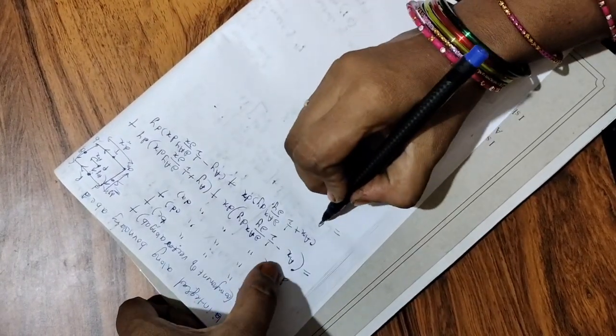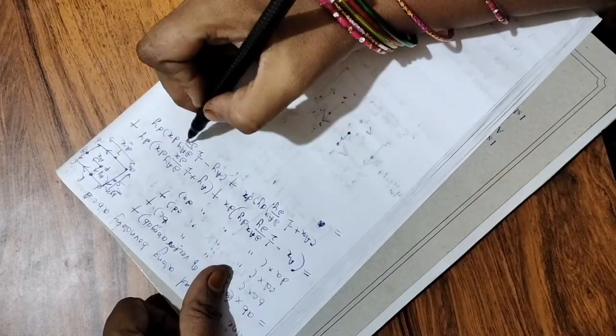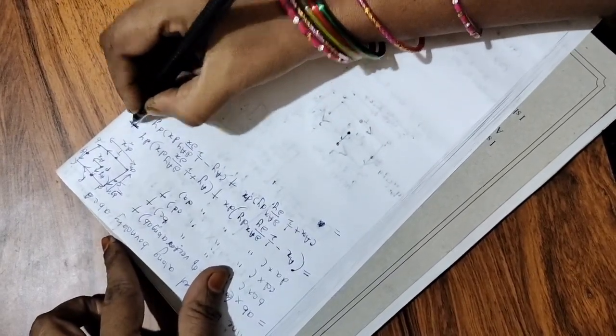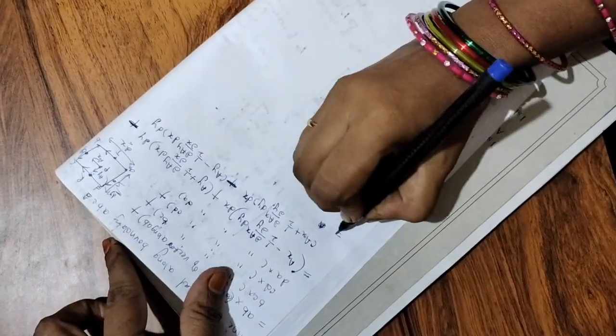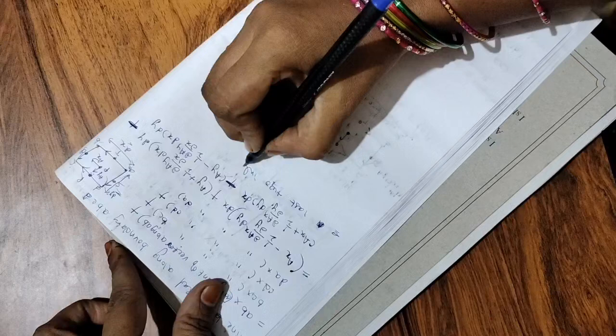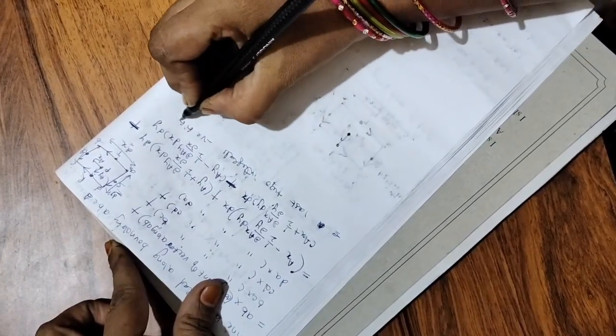Okay. Now, these last two integrals I'm taking with a negative sign.